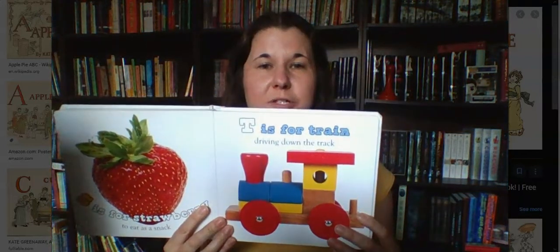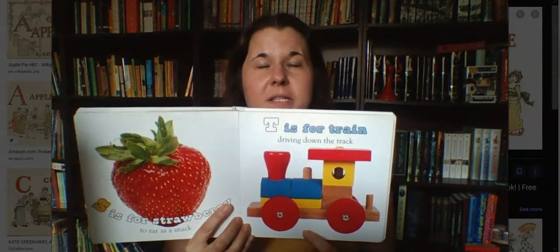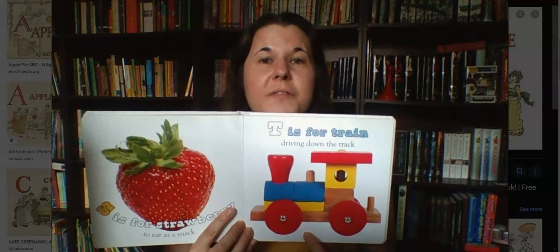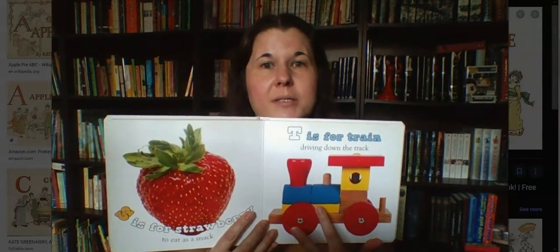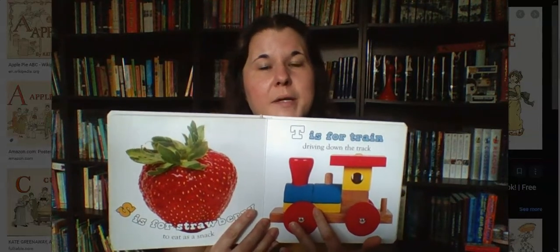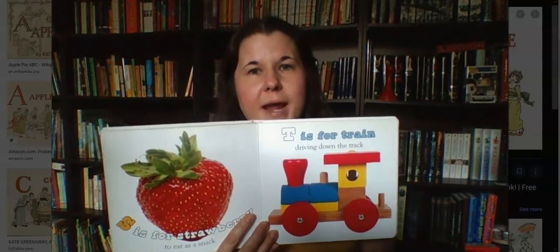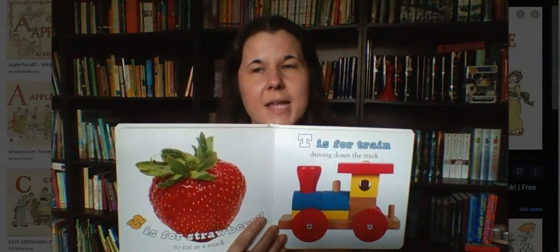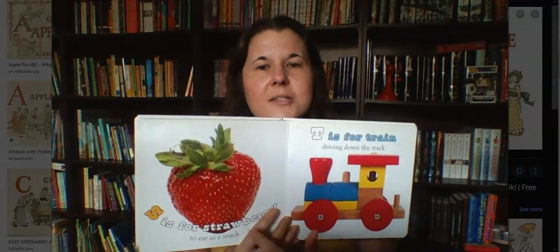So I feel like there was a couple. Oh yeah, I wanted to get to train. So we have T is for train. You've got a toy train here. This is not what trains look like. If a child had been taught their alphabet and basic vocabulary words from a book like this, they'd say, oh yeah, I know what a train looks like. Then if they ever actually saw a train out in the world, they wouldn't recognize it. Like, that's not a train. If you think about the last time you saw a train crossing the tracks, it doesn't look like this.